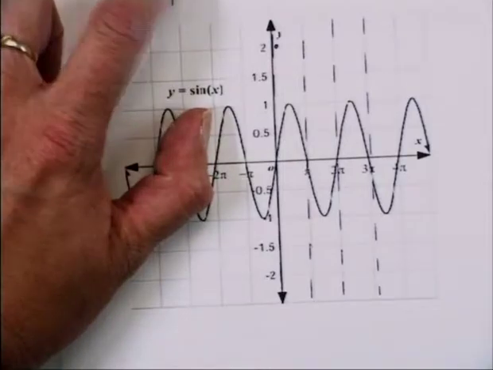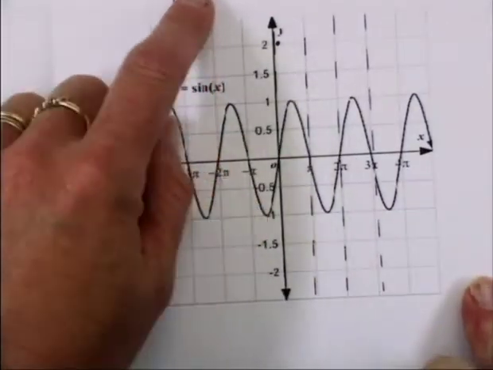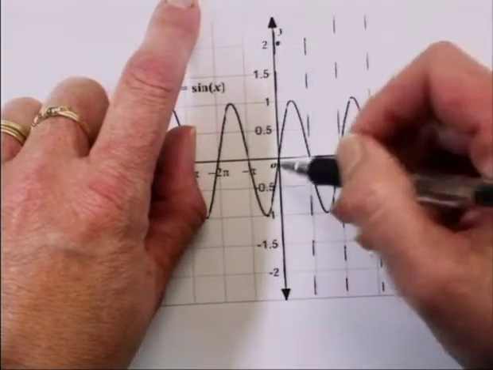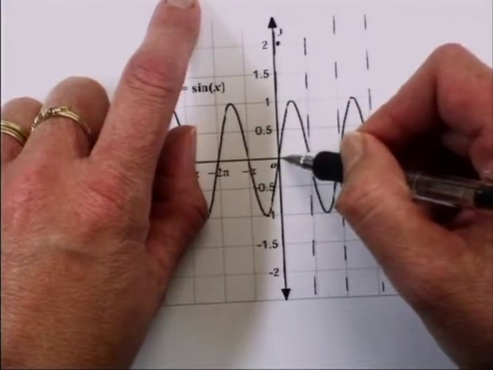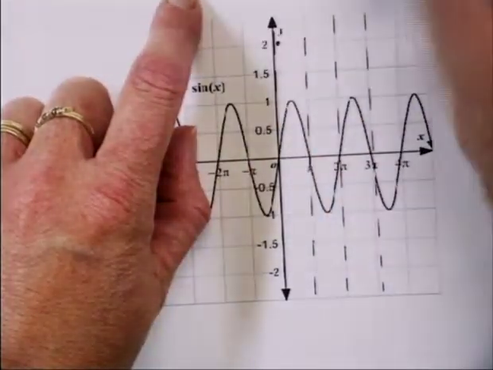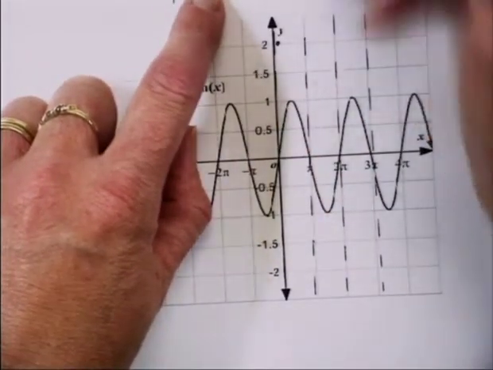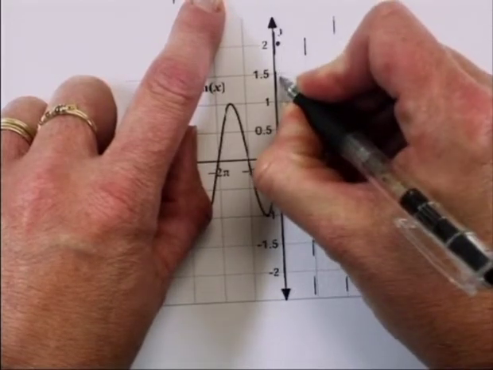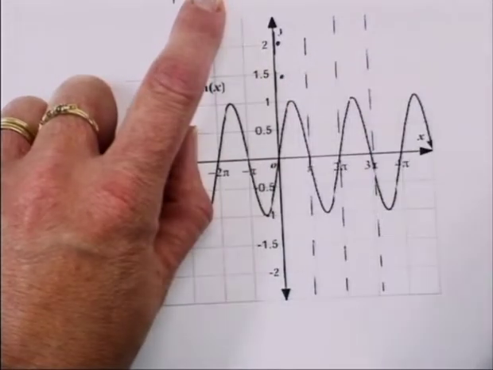All right, so on my cosecant, at pi over 6, which is just over here slightly, I'm going to be at 2. That's what I'm graphing. At pi over 4, I'm going to be at 1.4, so somewhere in here.